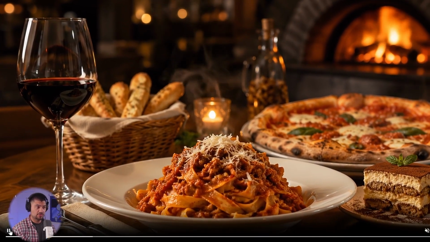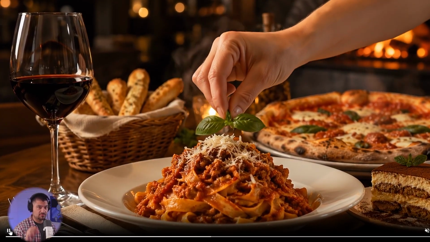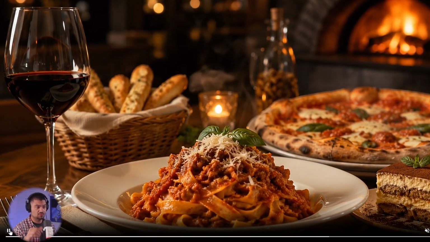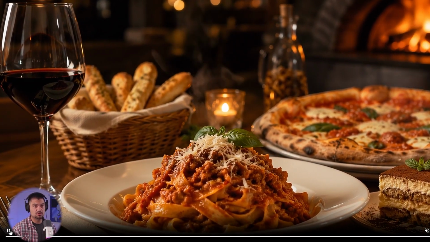So this came out really good. You see steam rising from the pasta, there's a hand that's placing a fresh piece of basil on top, and there is some background music. I didn't prompt for that, but hey, I'll take it. Now this looks like something that you would see from a professional ad.